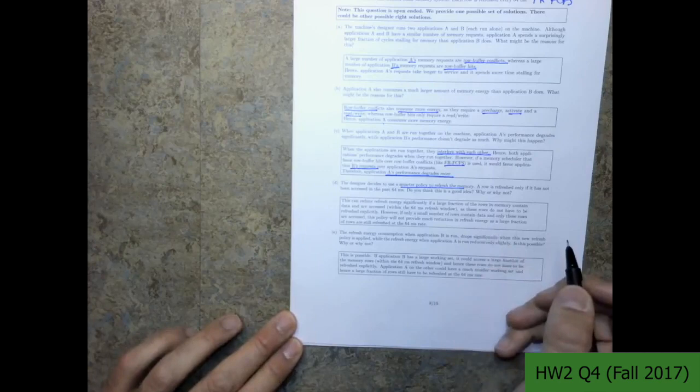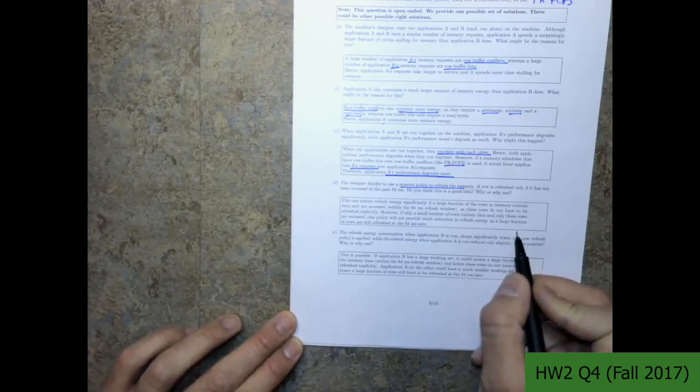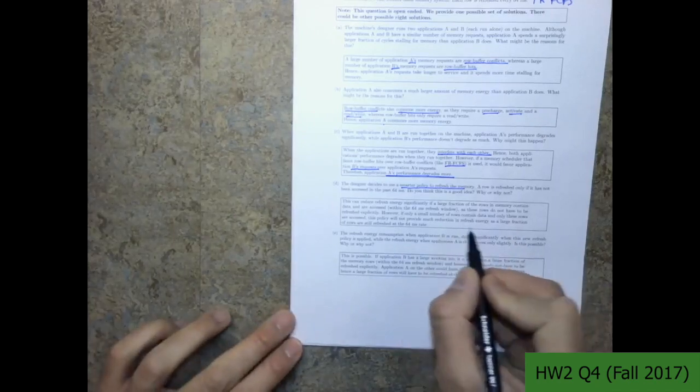Also, this is going to affect the amount of energy that is going to be spent by each application.